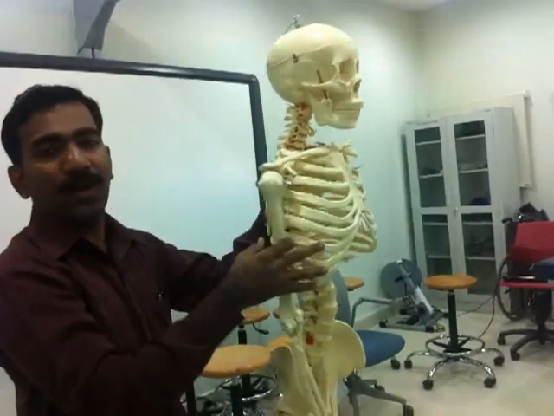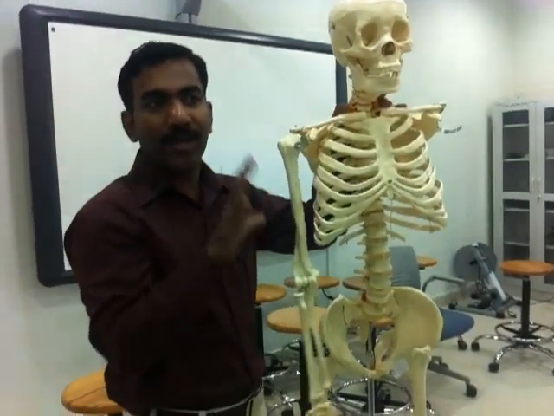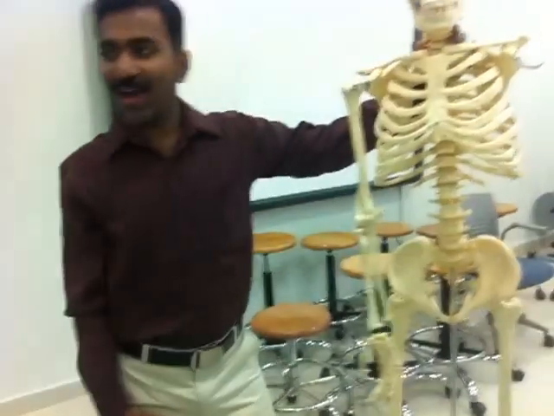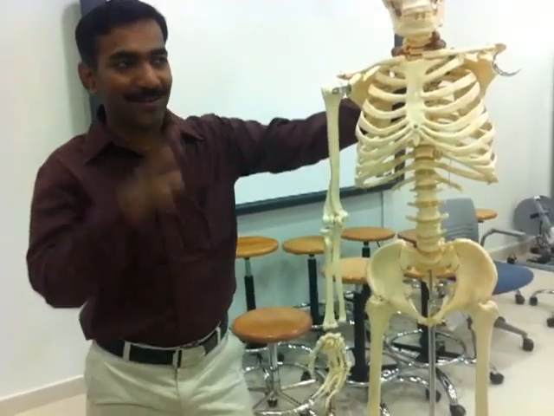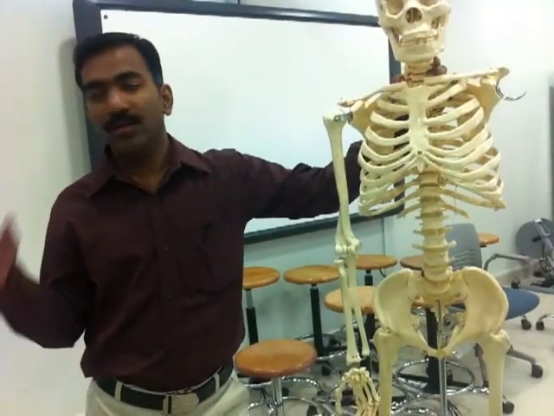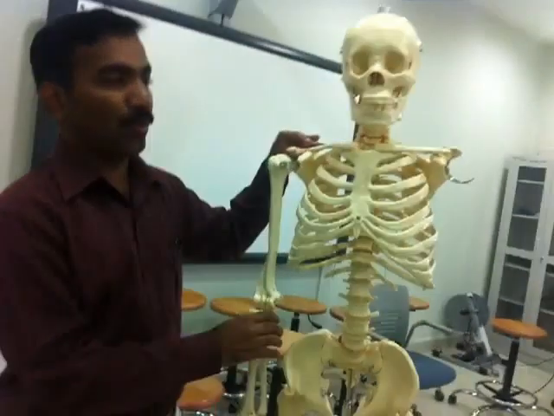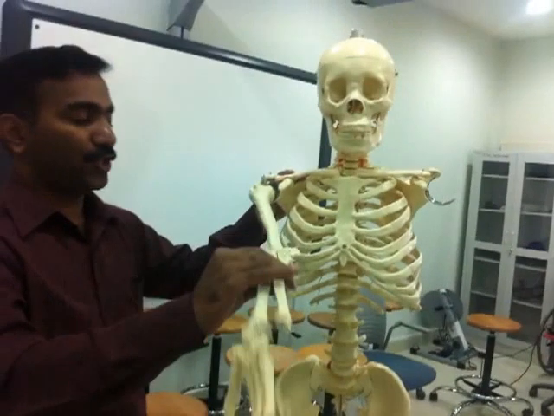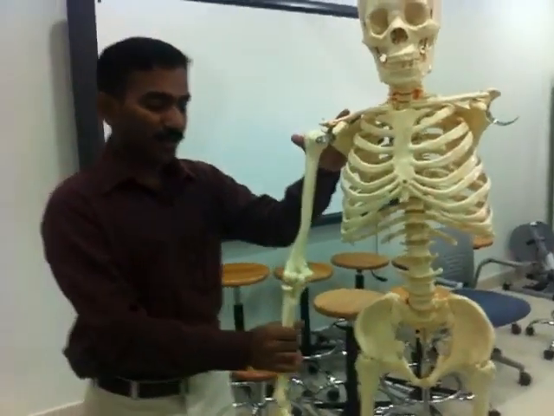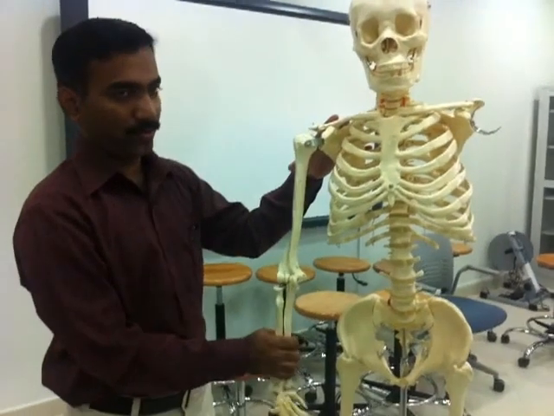But as I told you, these are passive. It's not an active movement. You can't do outward rotation of the scapula separately. It is a combined movement when you do this. But active movements are more important. So that is the glenohumeral joint. What are the movements? We have flexion, extension, abduction, adduction, medial rotation, and lateral rotation.